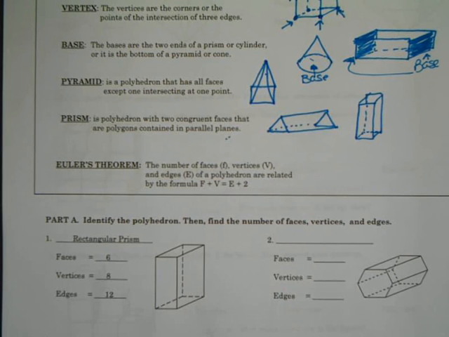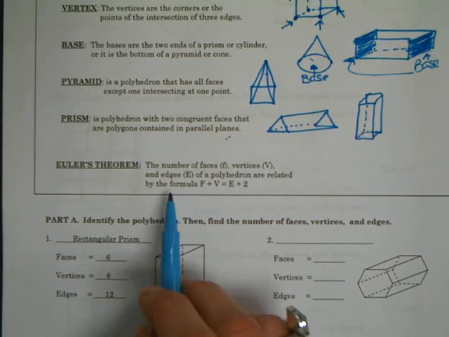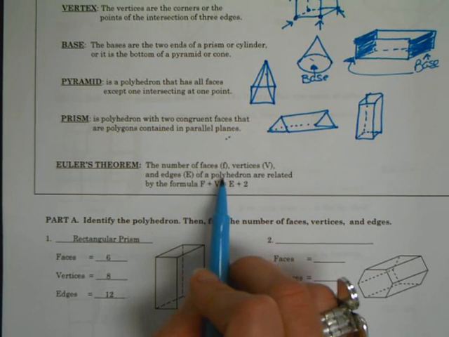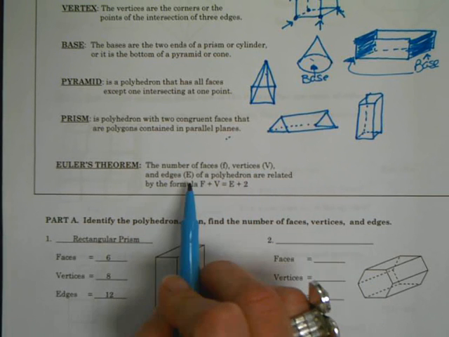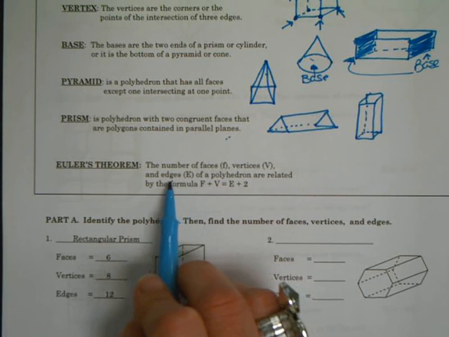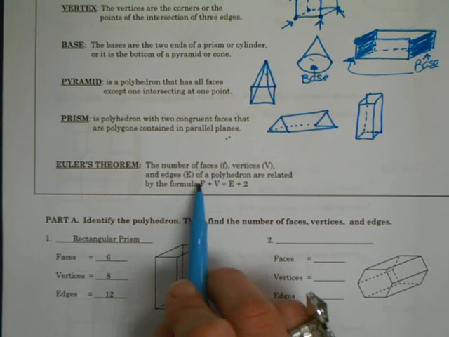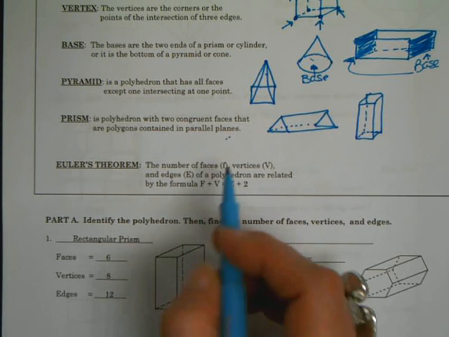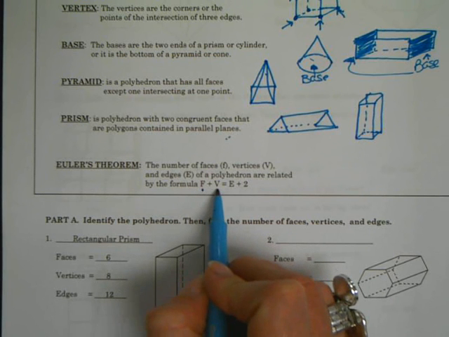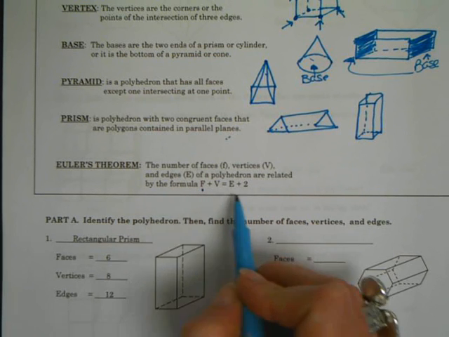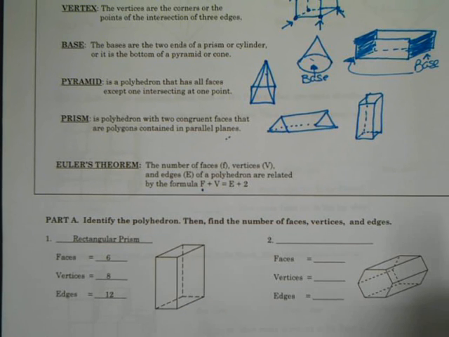F is going to represent faces, V represents the vertices, the corners, E represents the edges, the lines where the side faces meet. Okay, this is the formula. The number of faces plus the number of vertices is equal to the number of edges plus 2. So let's take a look at this one right here.